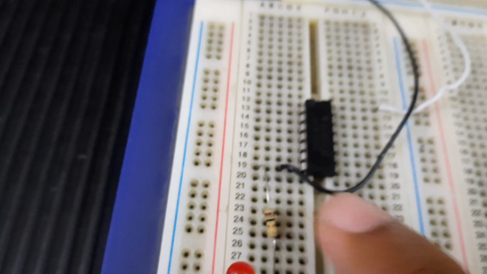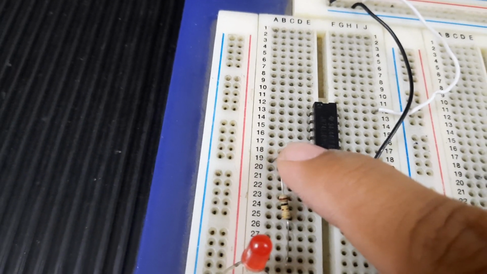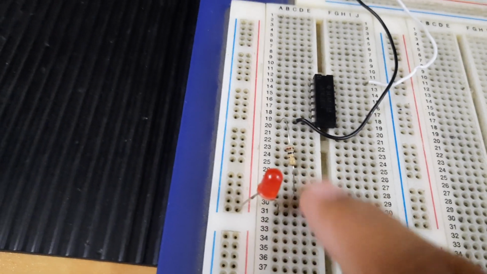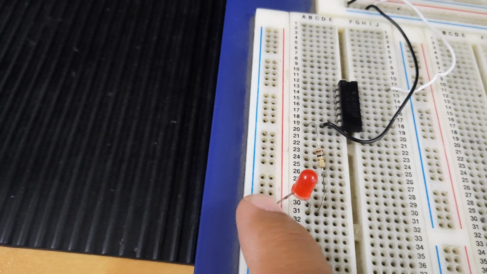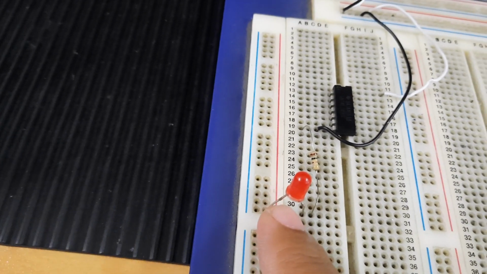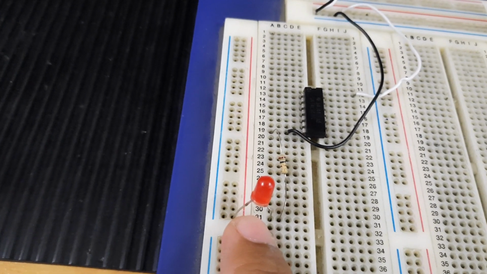As I've said, pin number 7 is already grounded, so I have taken advantage of it for providing the ground to this small circuit. So this node should be connected with the output, and then the circuit will complete and the LED will glow if the output is 1, and it will not glow if the output is 0.